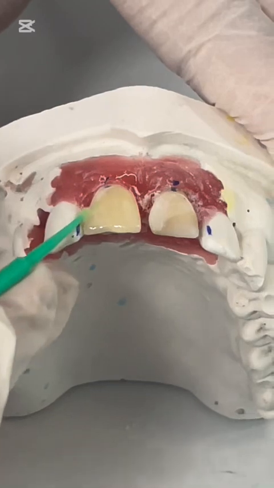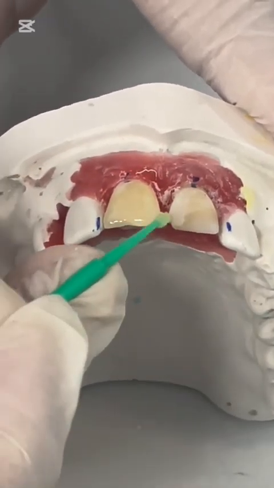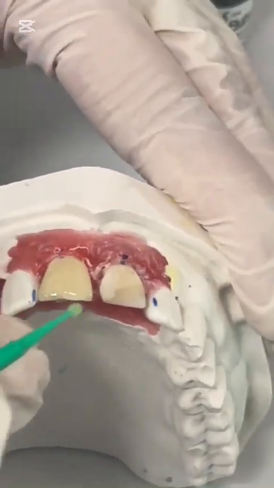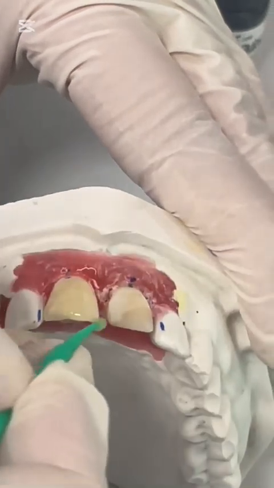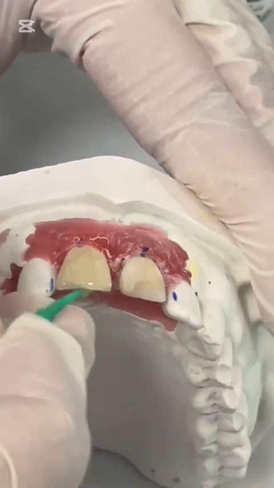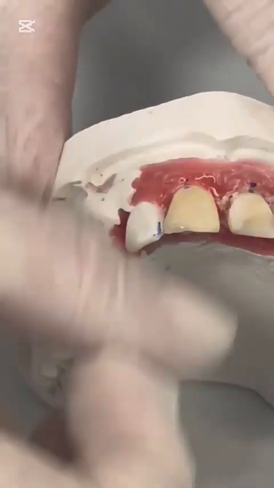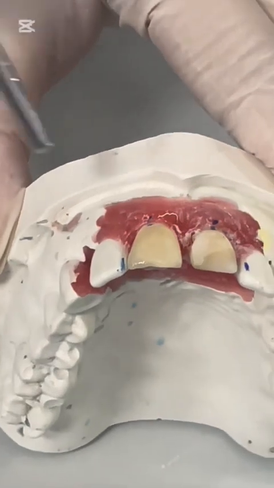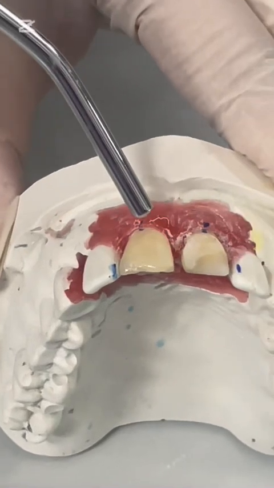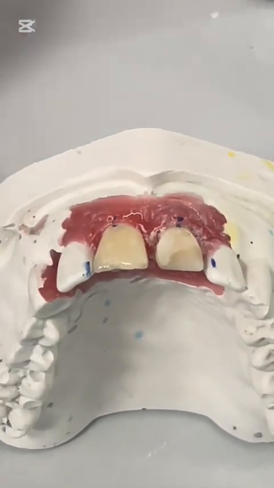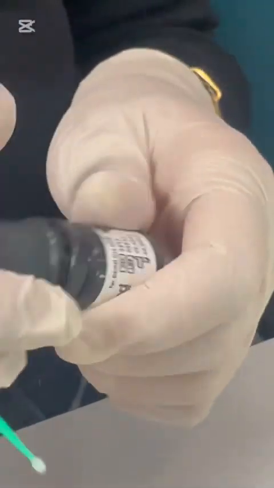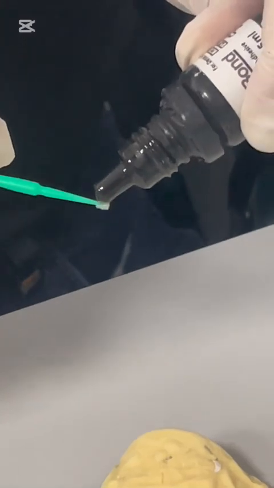Can you see the difference in the color of the tooth surface now after etching? It's yellowish, and now after the bond it starts to be smooth and shiny. Drying until nothing is moving. Then the second layer. Again, doctor, why a second layer?